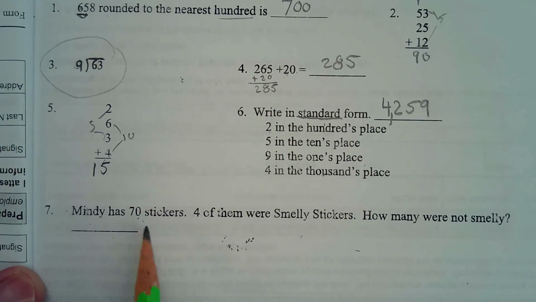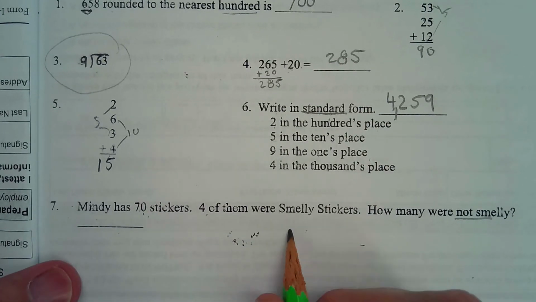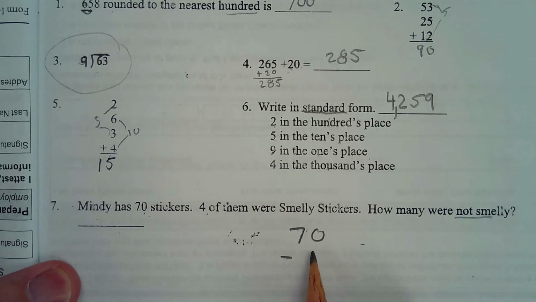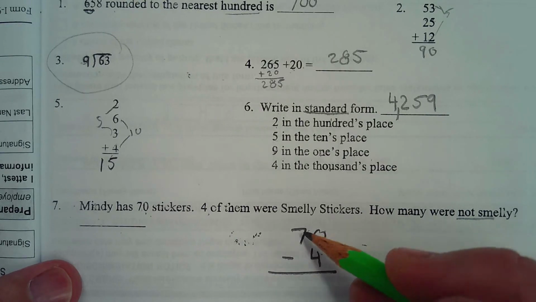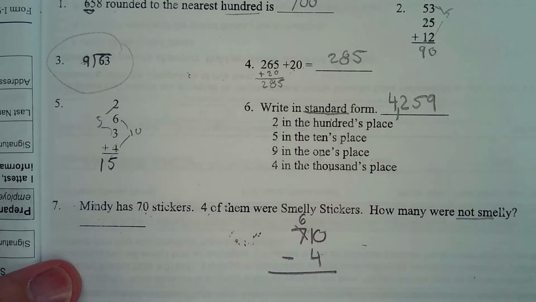Mindy has 70 stickers. 4 of them were smelly stickers. How many were not smelly? So we have her 70, and we want to take these 4 out of the pile and see how much she's got left. So that sounds like a subtract to me. 70 minus the 4 smelly stickers. And we can't take 4 away from 0. So 7, we have to borrow from there, comes into a 6. We're regrouping. That becomes a 10. So now 10, take away 4, does get us 6. And 6 comes straight down to be another 6. So our answer is 66 non-smelly stickers.